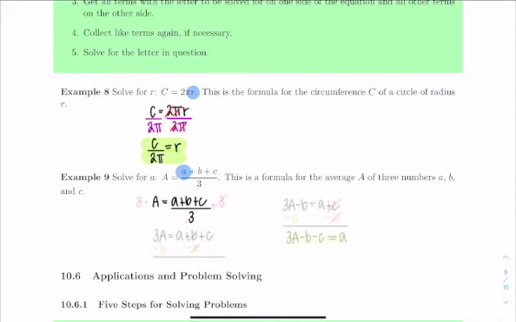And so to do that, we multiply by the least common multiple, which is 3. And what I do to one side, I have to do to the other. And on the right, it ends up canceling. So we have 3 capital A equals a plus b plus c.